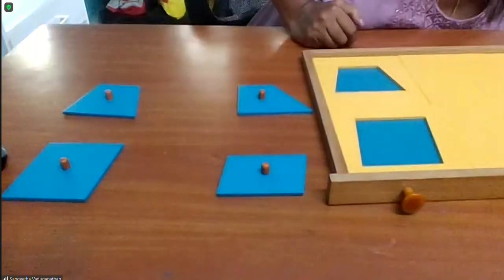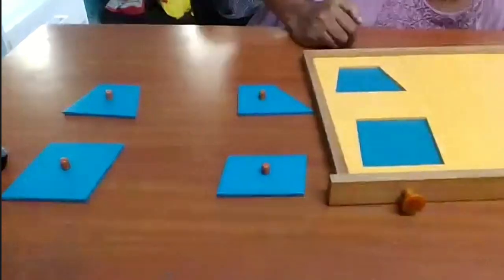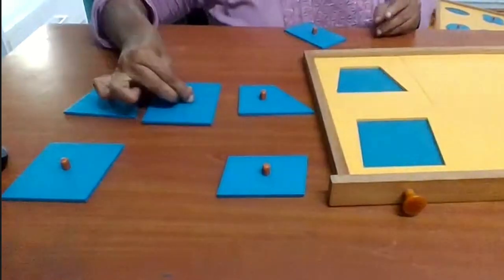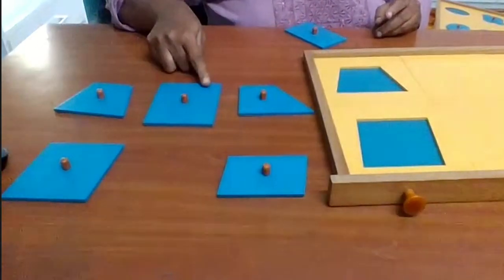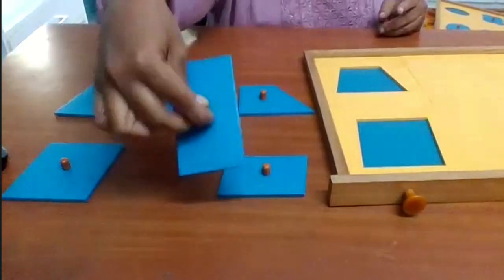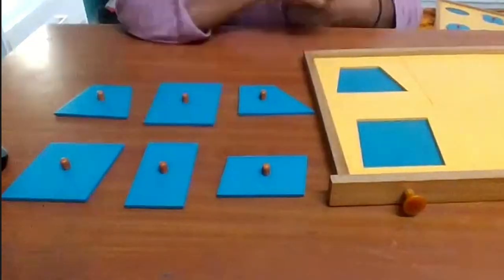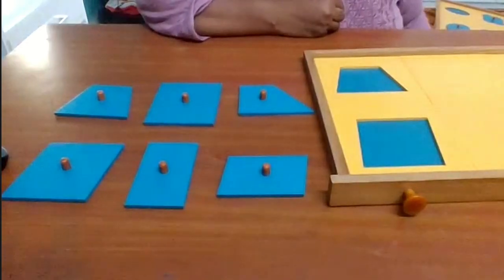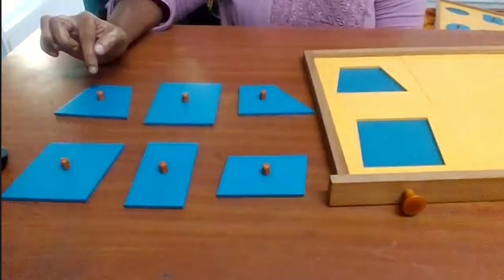Okay. Now, just observe. This is a square. I'm just bringing a square in between the trapezoids. Rectangle. Okay, keep the rectangle in between the rhombus and the parallelogram.